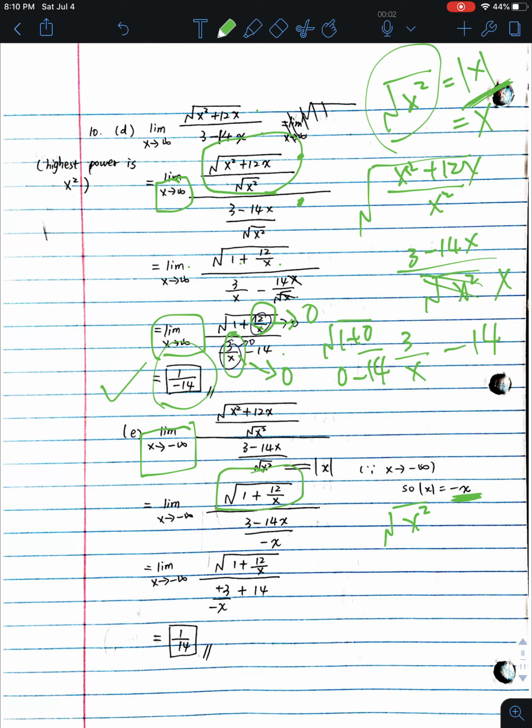But for the denominator part, it's 3 minus 14x over the square root of x squared. And we know the square root of x squared is the absolute value of x, but x is a negative number. So it's 3 minus 14x over negative x. Don't forget the negative sign. So after simplification, as x goes to negative infinity, this goes to 0, and this also goes to 0. So it becomes a positive 1 over 14.